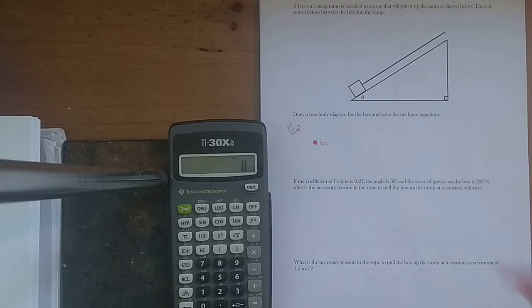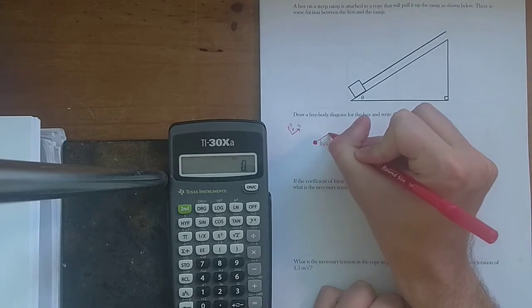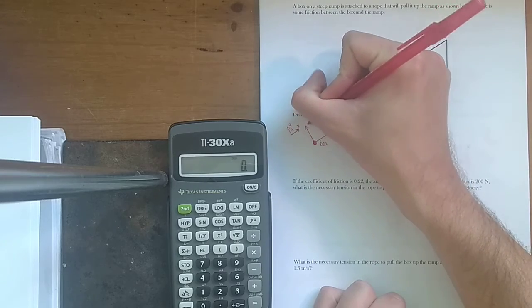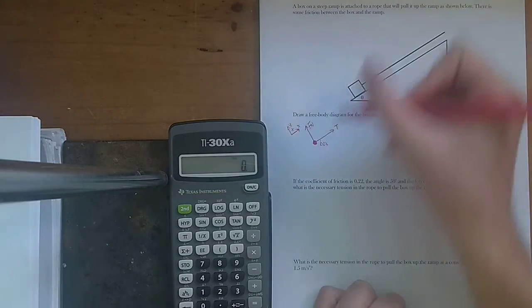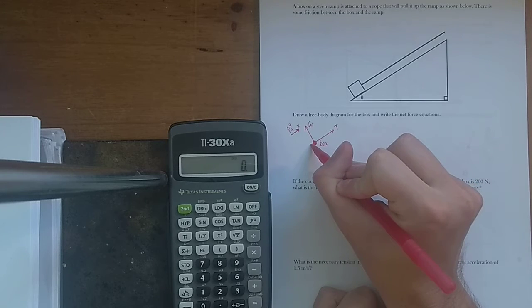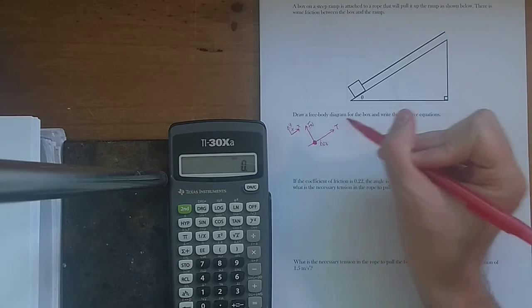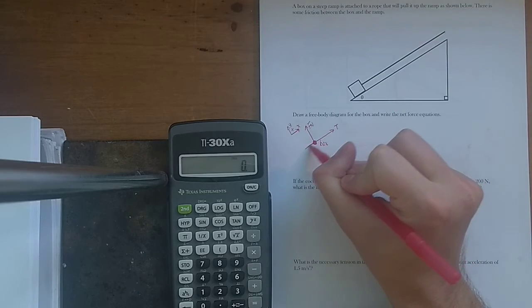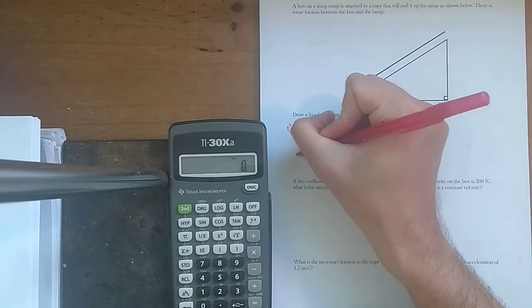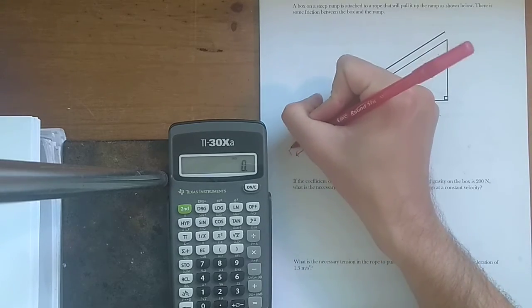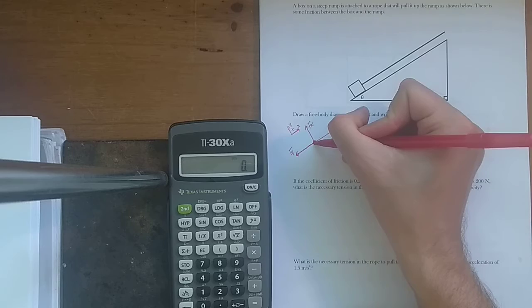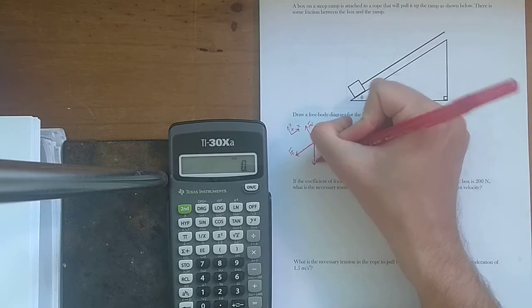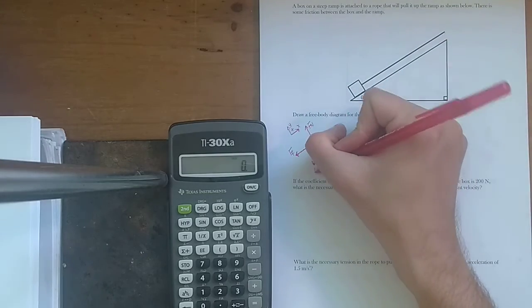Okay, so the forces on the box. Obviously we have tension going up the ramp, like so. We have a normal force perpendicular to the ramp surface, in that direction. We have a force of friction. If there was no friction here, we know that the box is going to get pulled up the ramp anyways. That means friction must point down the ramp, like that. And then we have gravity, which just points straight down, not in the negative y direction, because that's tilted here, but just straight down.